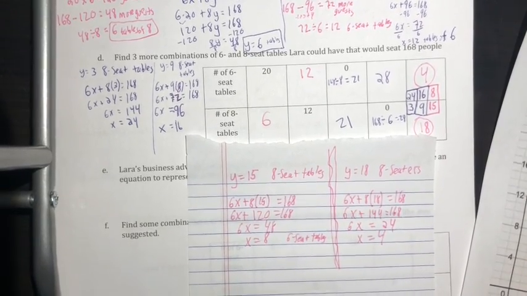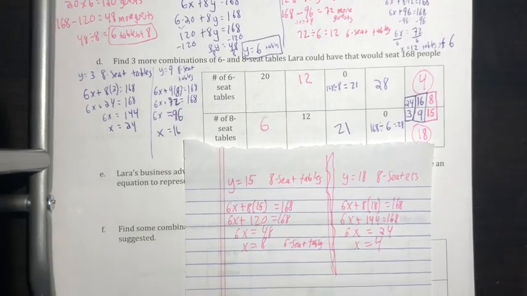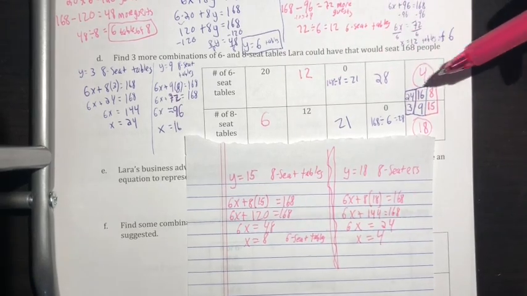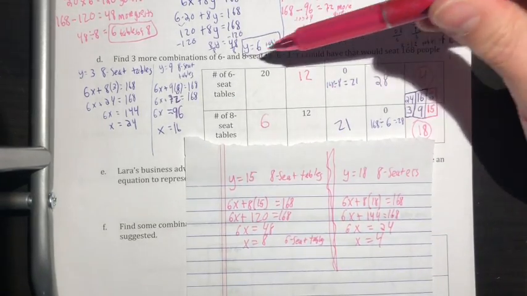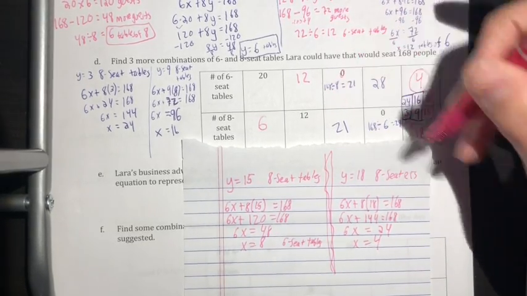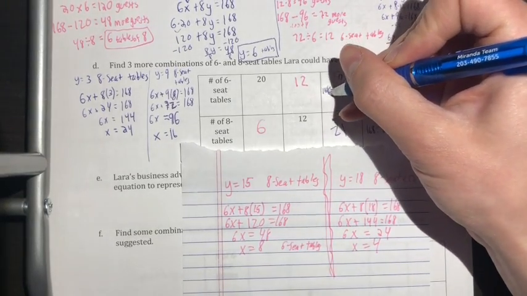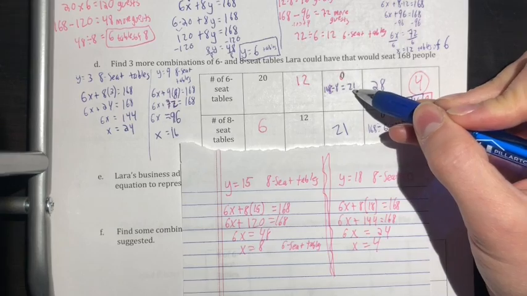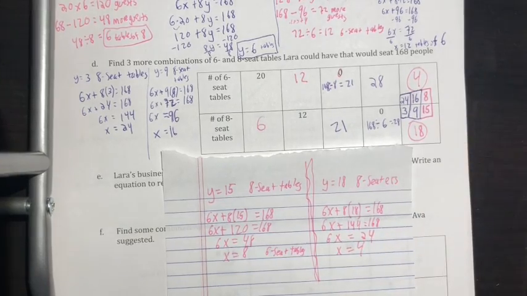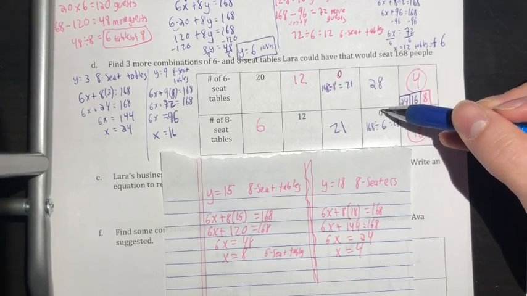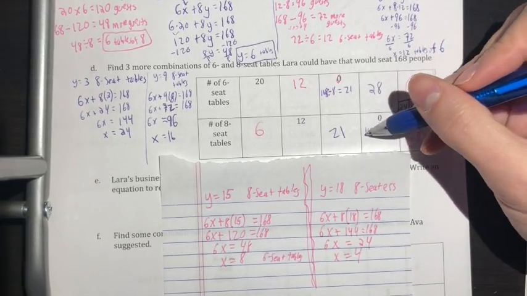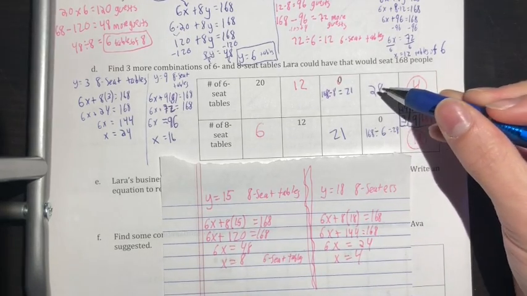Okay, so I actually went ahead and found all the other missing combinations, which is going to be very helpful later. It's something I encourage you to do. And I'm noticing patterns with what numbers I picked. So try to notice a pattern with the 8-seat tables and with the 6-seat tables. So I found that if you have 0 6-seat tables, that means all 168 people have to sit at 8-person tables. So 168 divided by 8 would get me 21 8-seater tables. And the alternative is if there were no 8-seat tables, if everyone sat at 6-person tables, that would be 168 people divided into 6 tables would be 28 total tables.